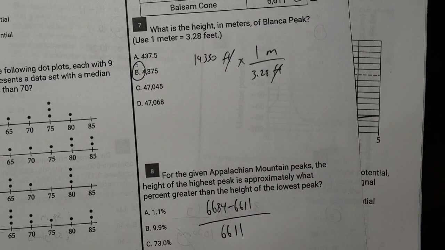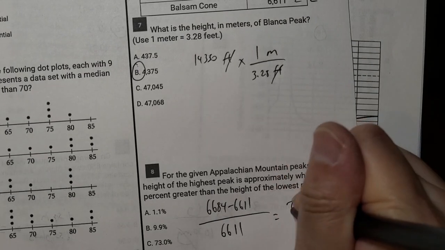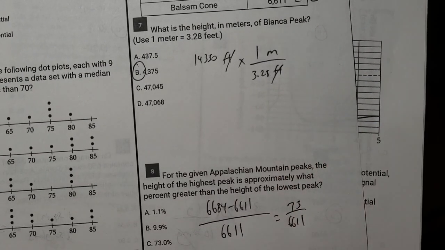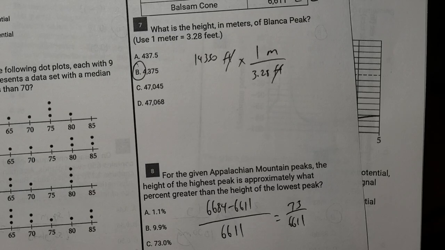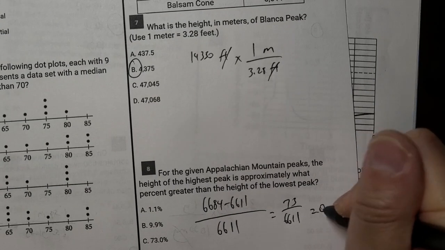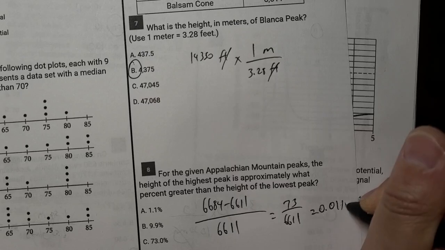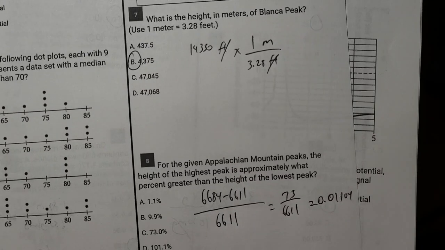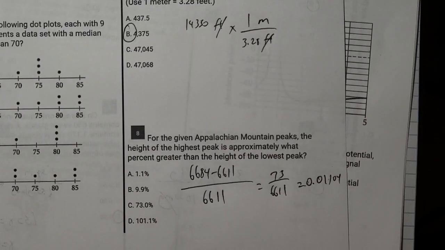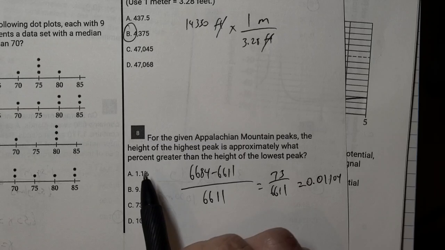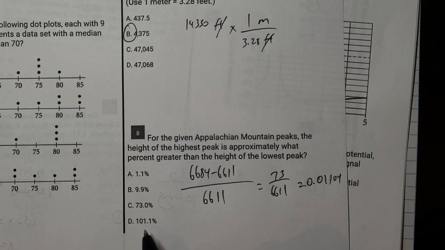Okay, so 6684 minus 6611, that's 73 over 6611. Okay, so you get like 0.01104, something like that. Okay, so what's the answer? Is it A? Is it D? It's A.